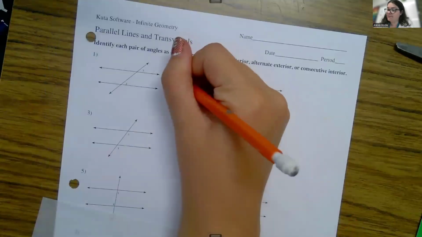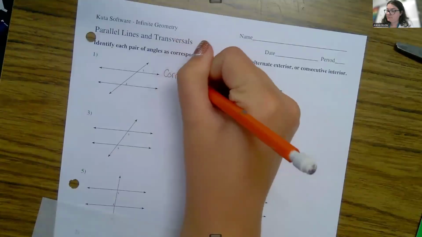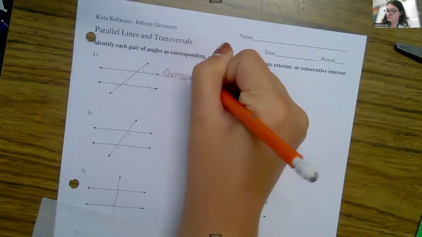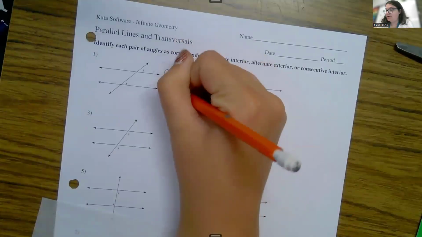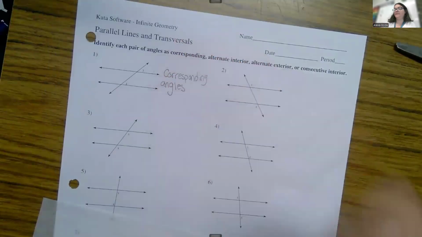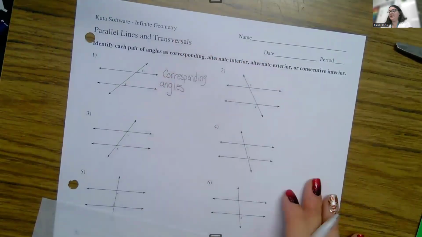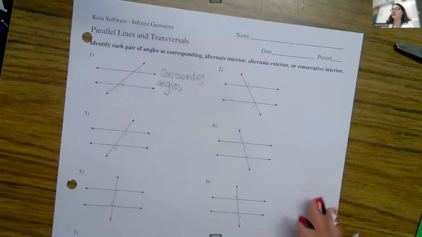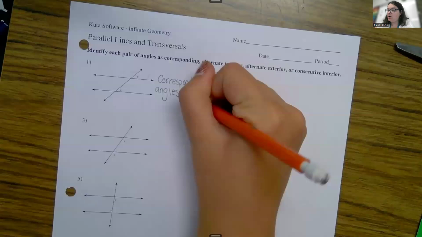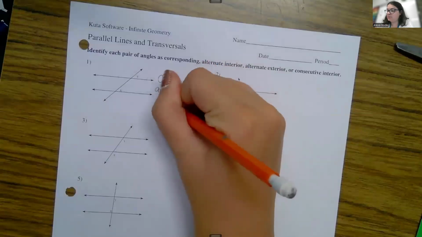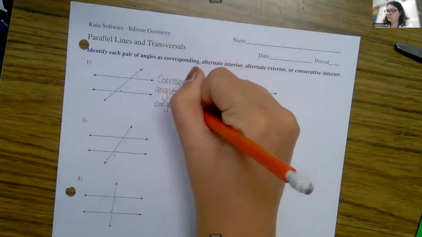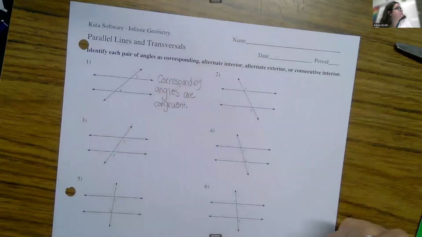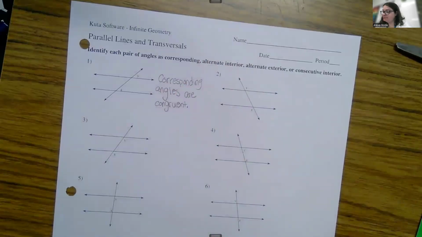So these are corresponding angles. And like I said, because we can use a translation to slide it up, they are congruent. So corresponding angles are congruent. That is number one.